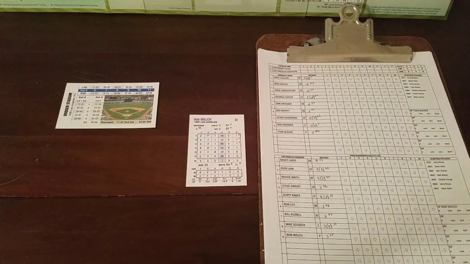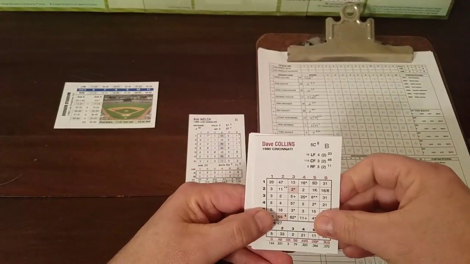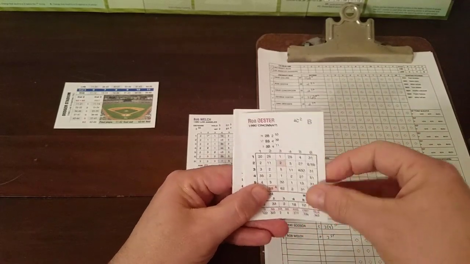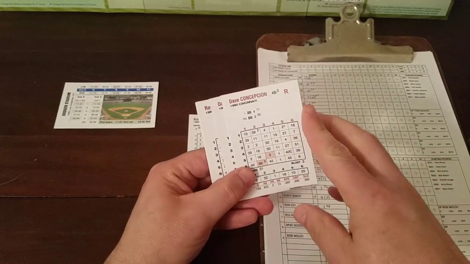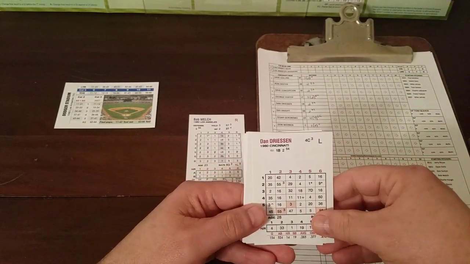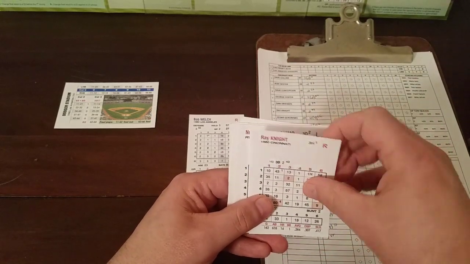Go through the lineups relatively quickly. For the Reds, it'll be leading off in right field, Dave Collins. Batting second, playing second base, Ron Oster. Hitting third at short is Dave Concepcion. Batting cleanup will be the left fielder, George Foster. Hitting fifth at first base is Dan Driessen. Batting sixth and playing third base is Ray Knight.